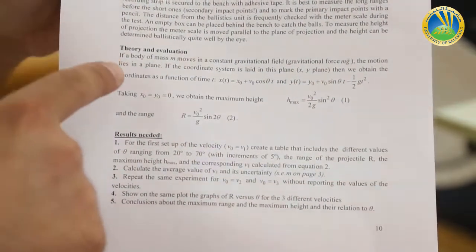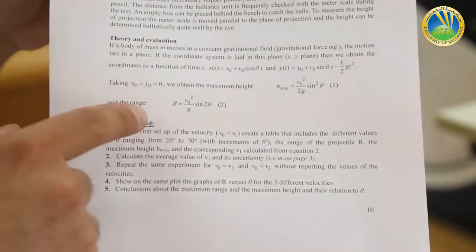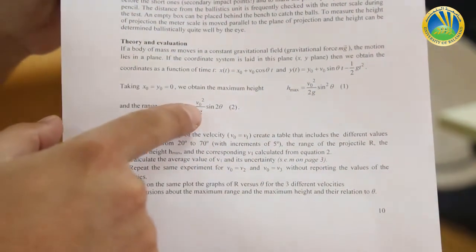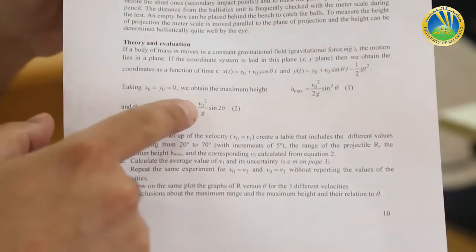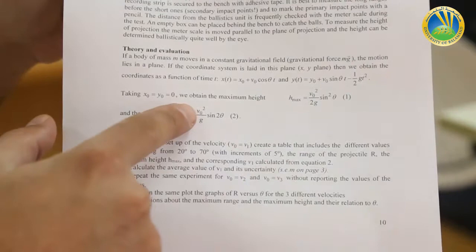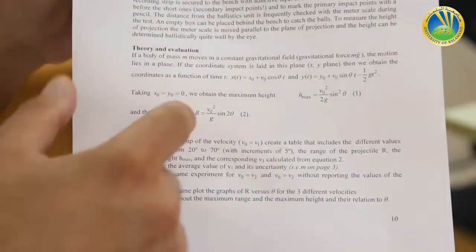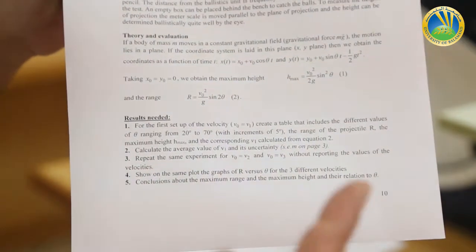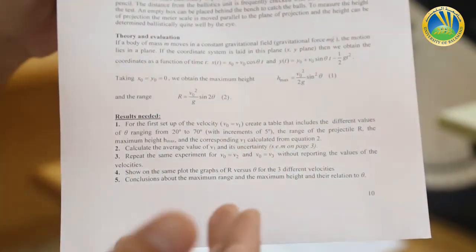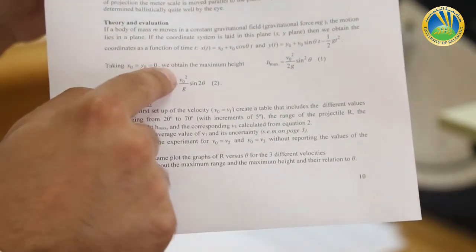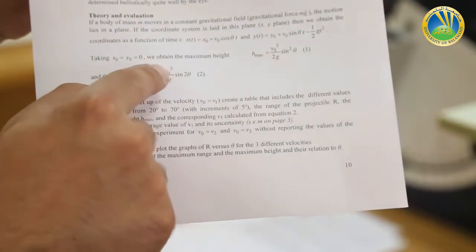What we know about projectile motion is that the equation of range will be equal to V0 squared divided by G sine 2 theta. So here in our experiment we have three different values of the velocity V0. We have V1, V2 and V3. V2 is bigger than V1 and V3 is bigger than V2. So by increasing the initial velocity, the range will increase as well.